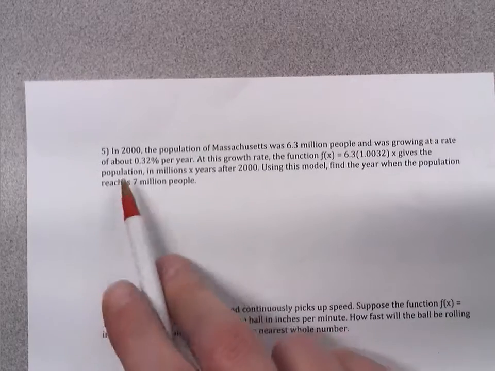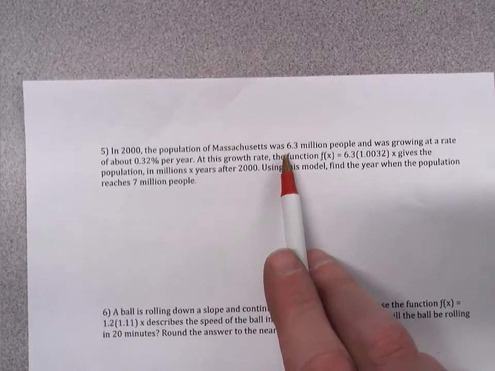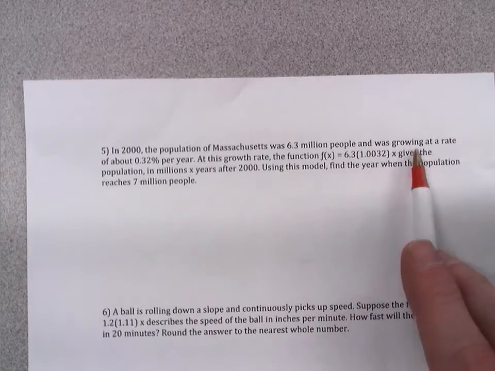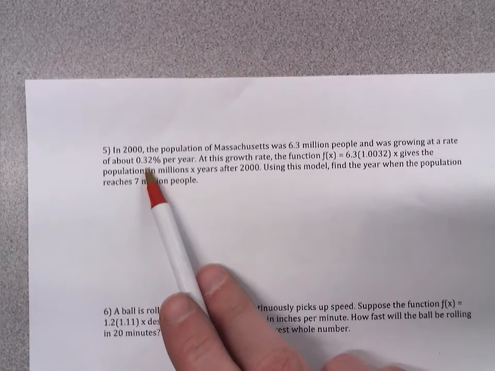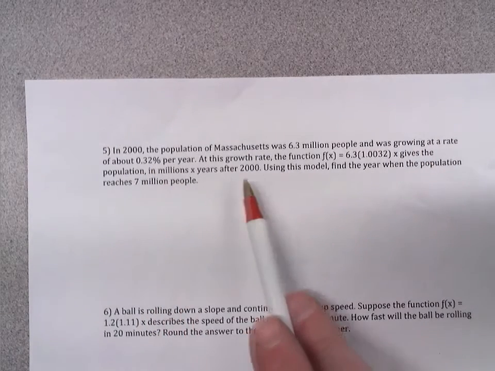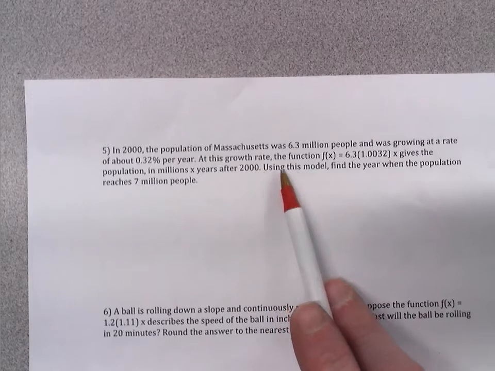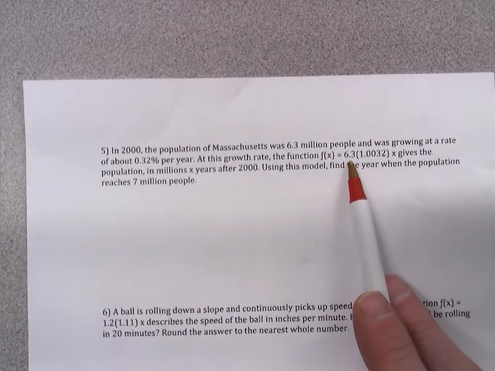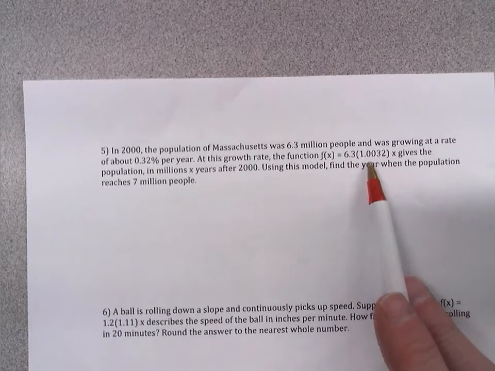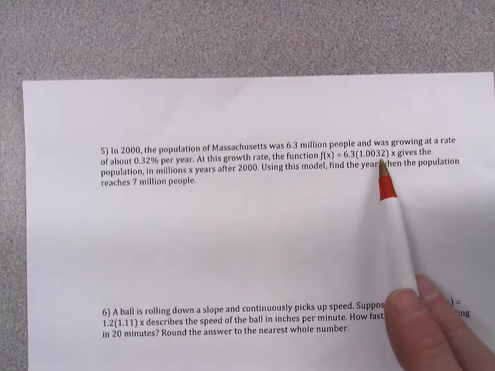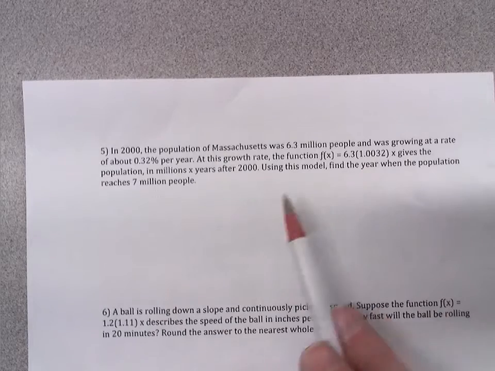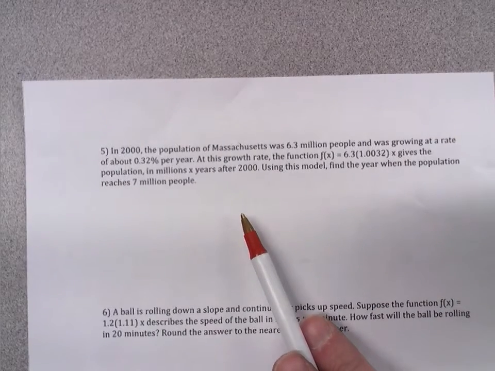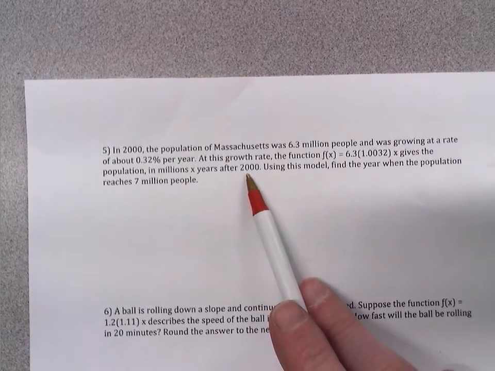It says in 2000 the population of Massachusetts was 6.3 million people and was growing at a rate of about 0.32% per year. At this growth rate, the function f of x equals 6.3, the 6.3 million that we're starting with, times the growth rate 1.0032 to the x power, gives the population in millions of x years after the year 2000.